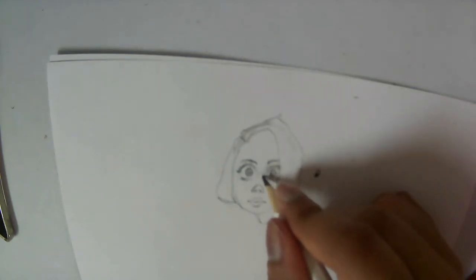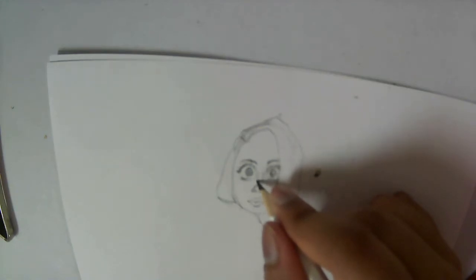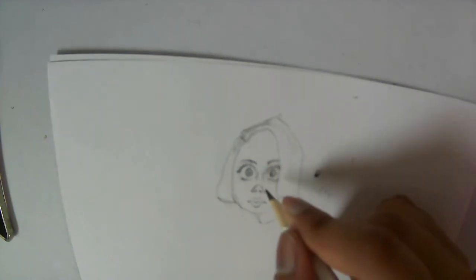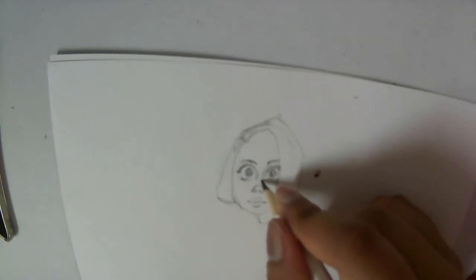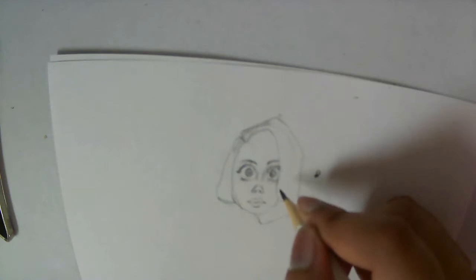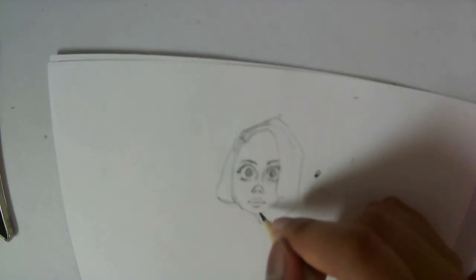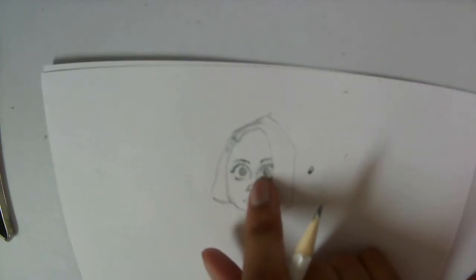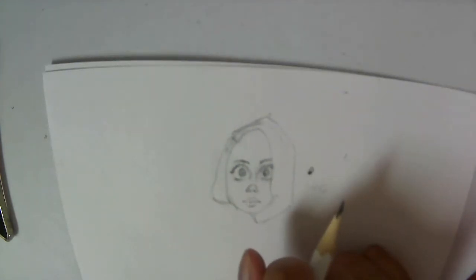So I like to lightly with my pencil shade it right here to show that that nose bridge is still present, and that adds way more detail to your drawing. See, look at that. I know it's a little blurry, but you can still see where the nose elevates, right? Okay, cool. I think so far with the face, we're good.